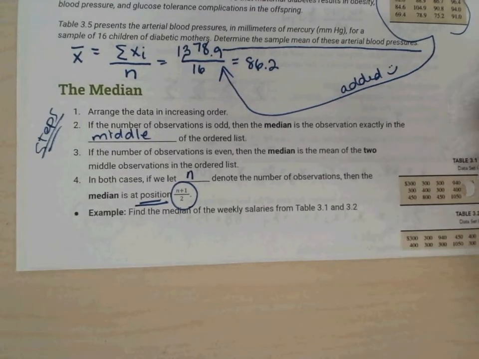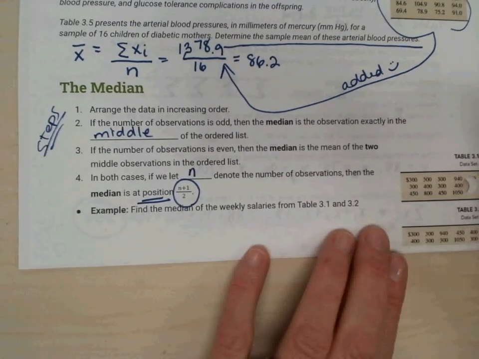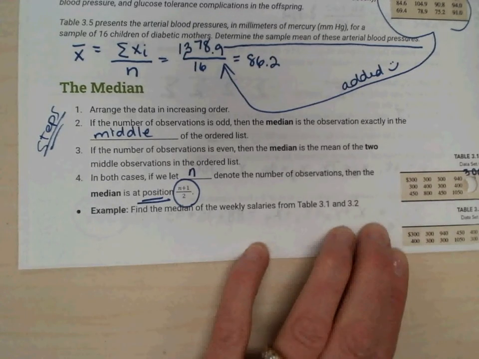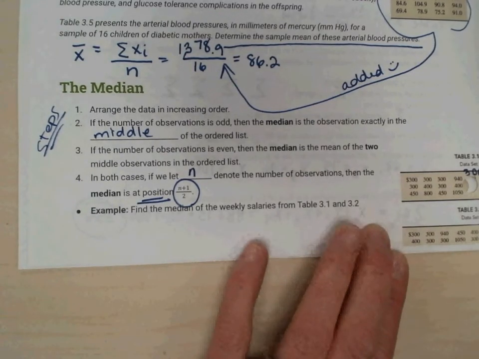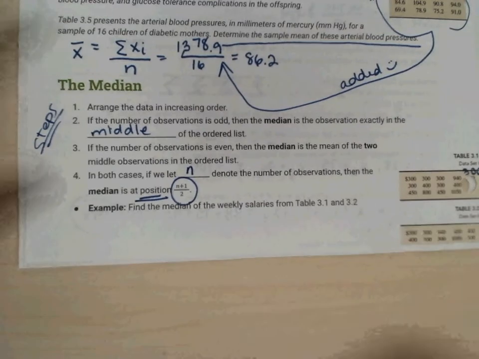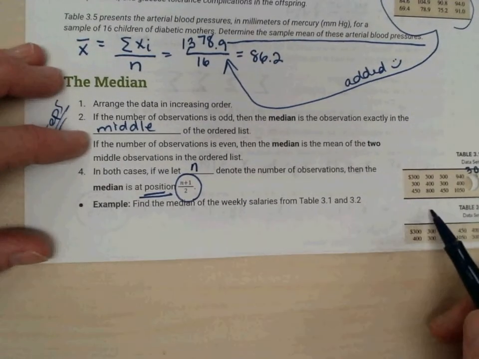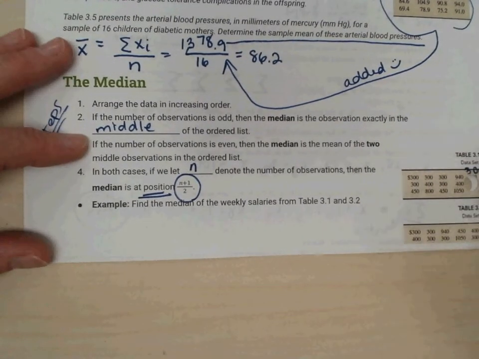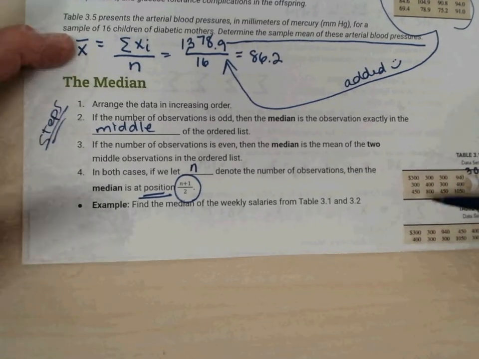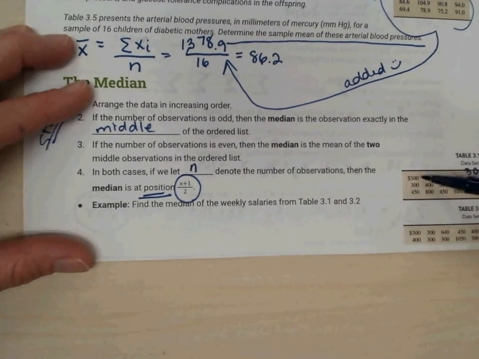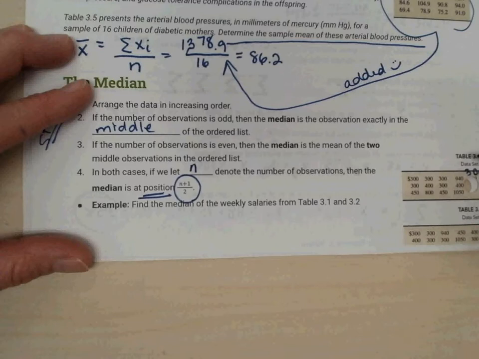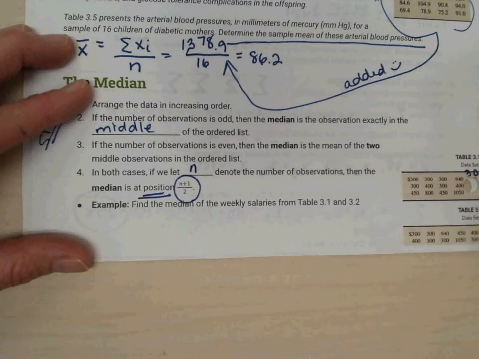For example, let's take a look. I hole punched out, apparently, a number here. This number here was 300. Just one number is hole punched out. Can I? I'll do it later.